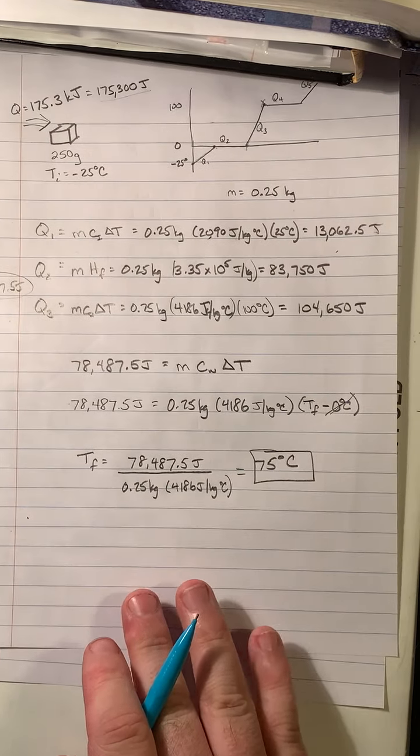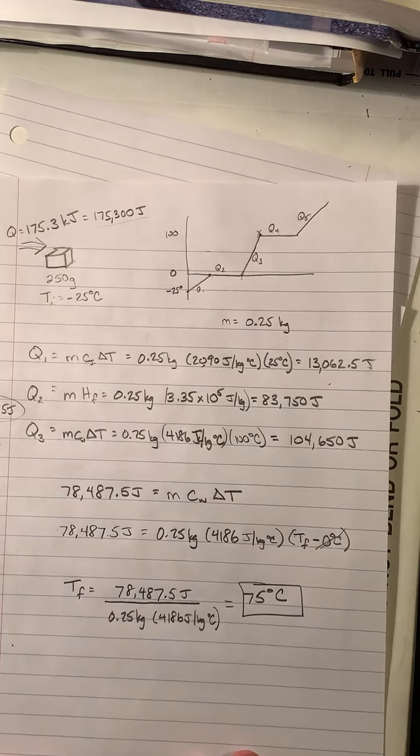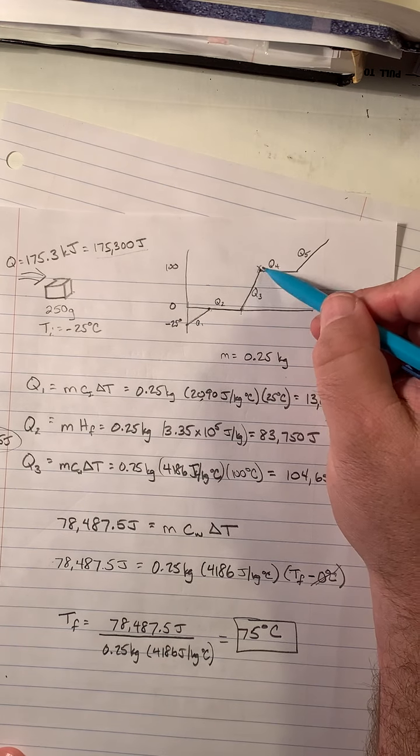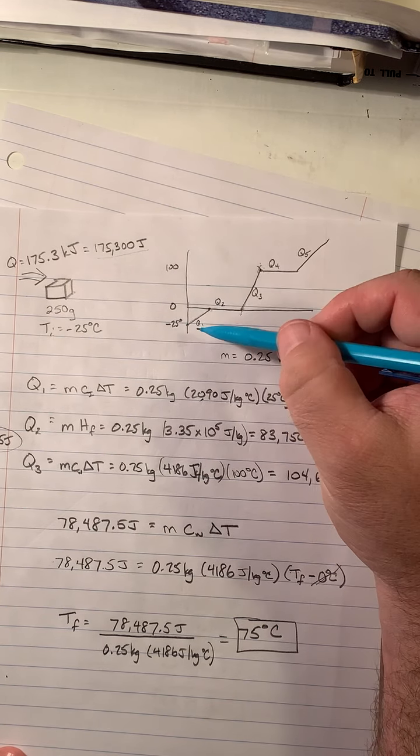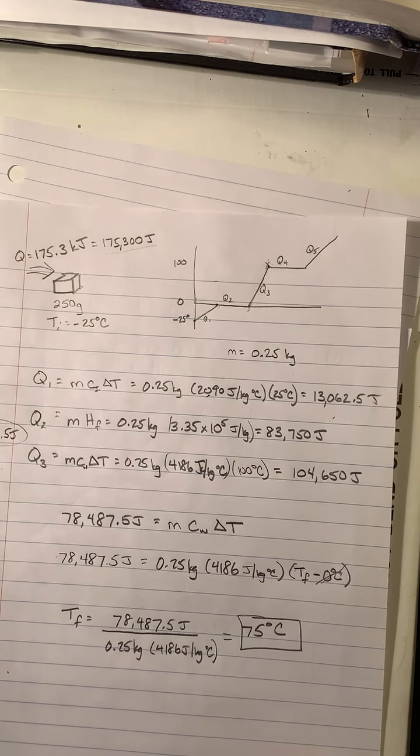Okay, that's all good and fun. Let's see if it makes any sense. 75. Well, we said we're going to be somewhere between here, right? Is 75 between 0 and 100? You're darn tootin' it is. Absolutely. All right, guys, good job.